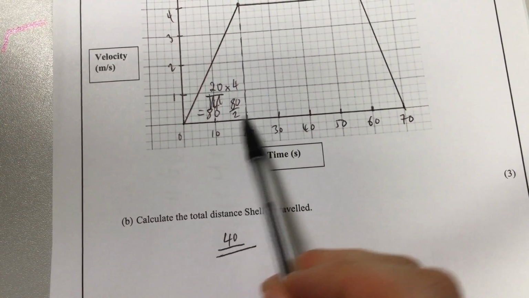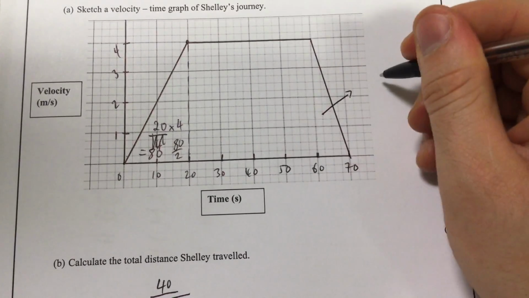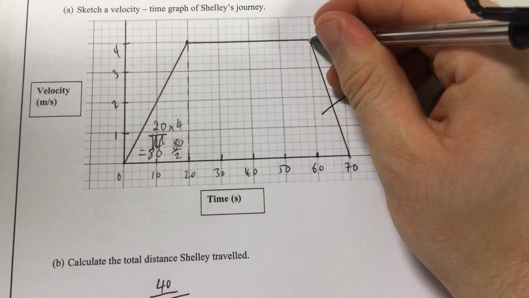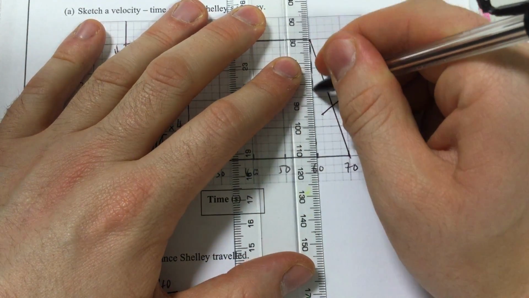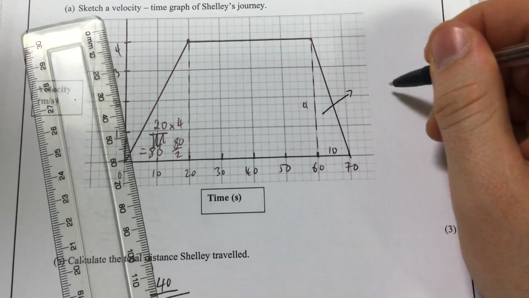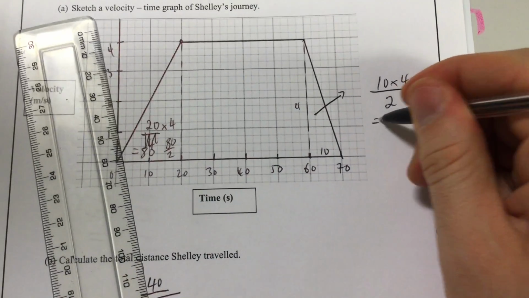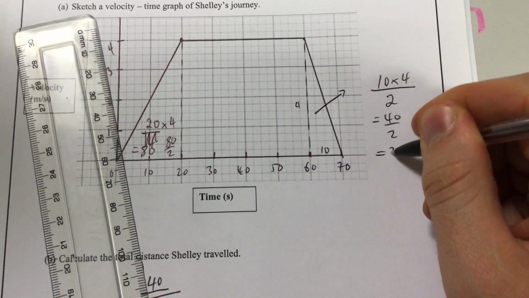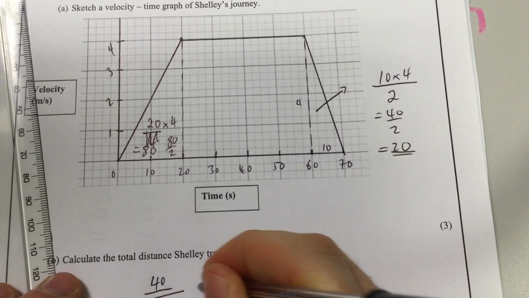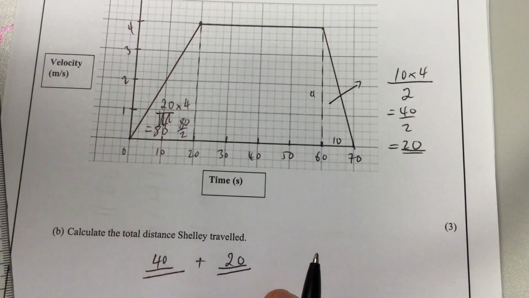So base times height divided by 2. So this is another triangle here. The base is 10 and the height is 4. So 10 times 4 divided by 2. So that's 40 divided by 2. So this area is 20. You can see I'm adding this together because it's the total distance.